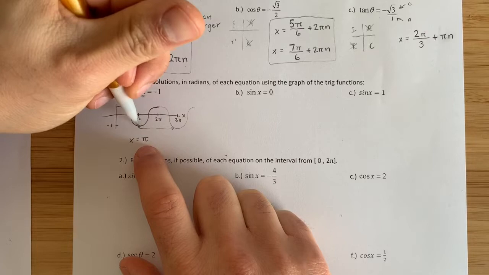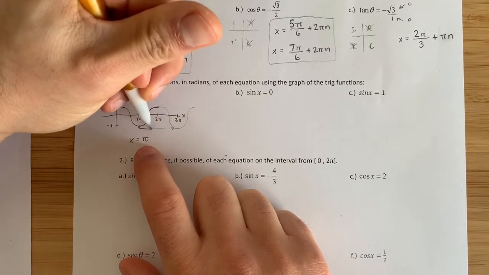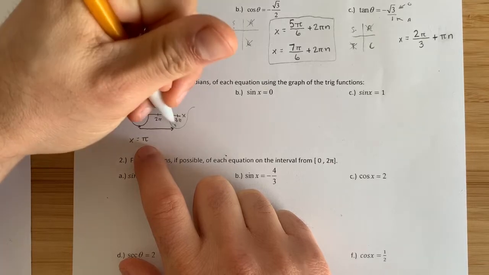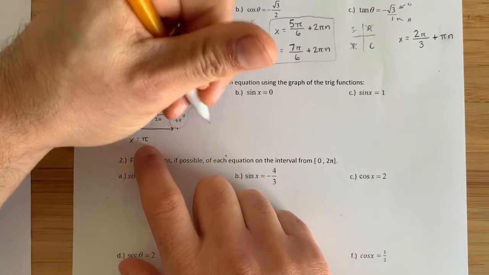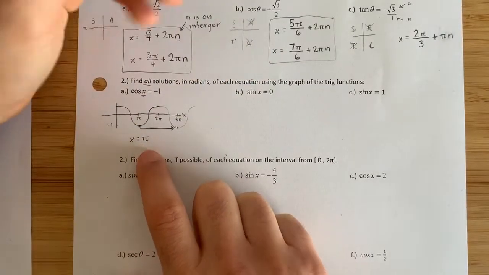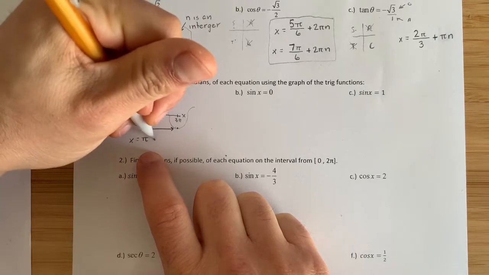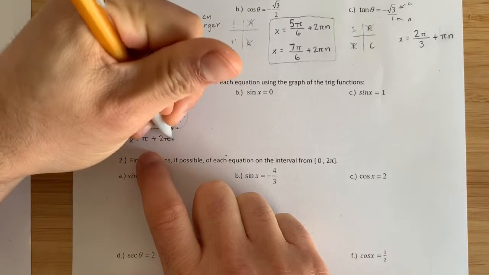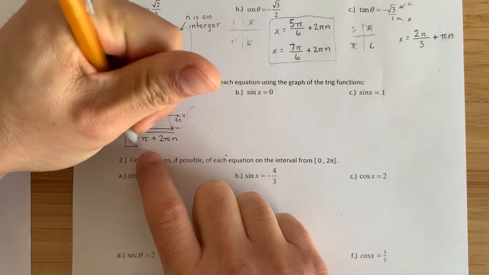So basically, every 2 pi that I move, since the period is 2 pi, I'm just going to hit the next answer. So the next ones would be at 5 pi and 7 pi and so on. So I can just add the period, which is 2 pi, times n to represent all the solutions.